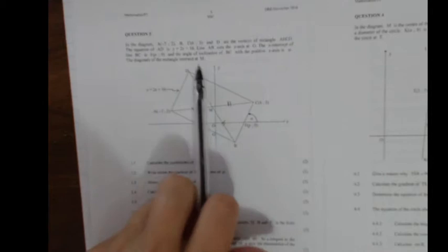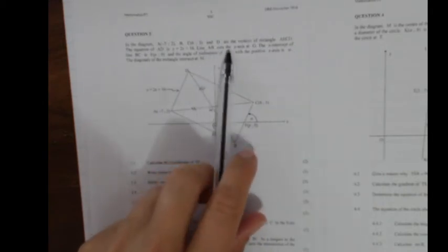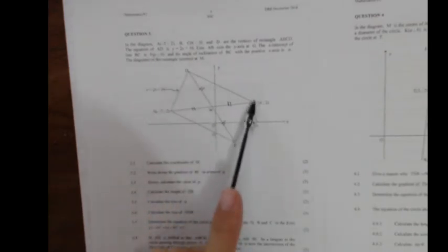Then it says the equation of AD is y = 2x + 16. So this line there is given as y = 2x + 16. Line AB cuts the y-axis there at G. The x-intercept of line BC is P(p; 0). There, the x-intercept of BC, P.